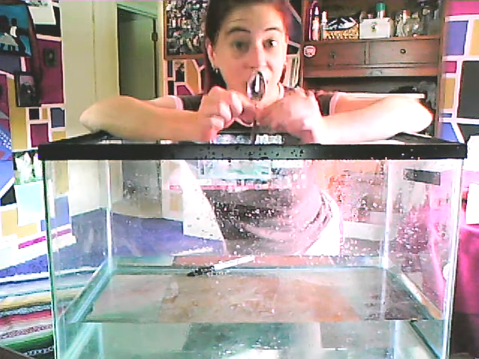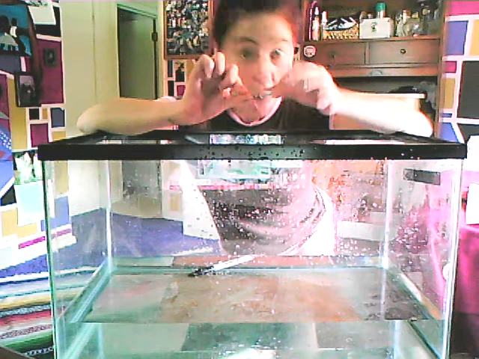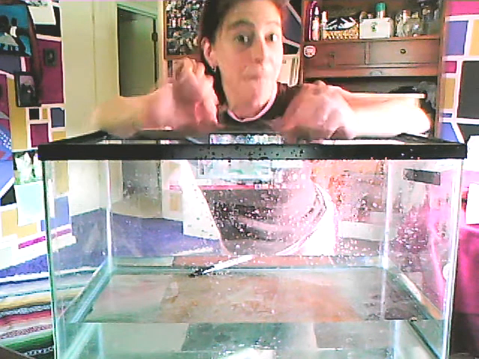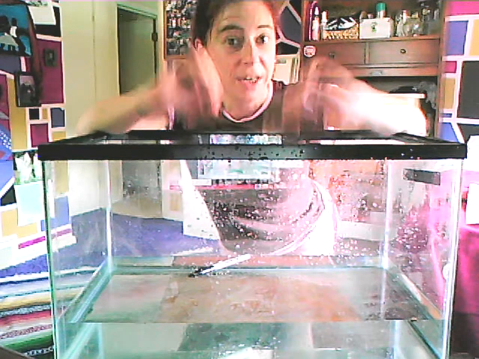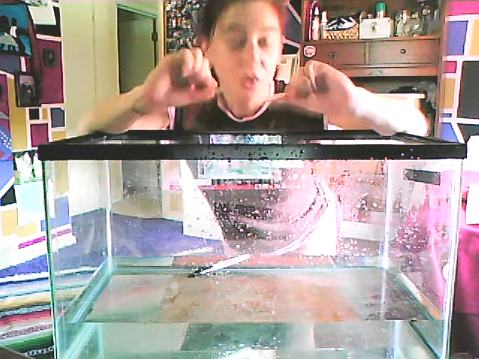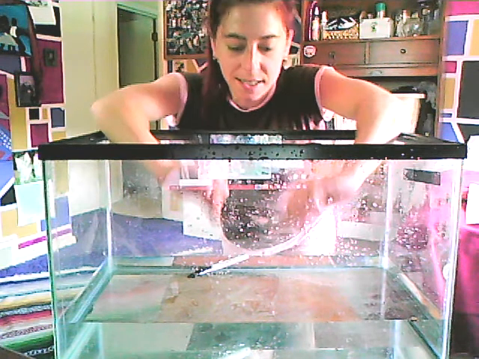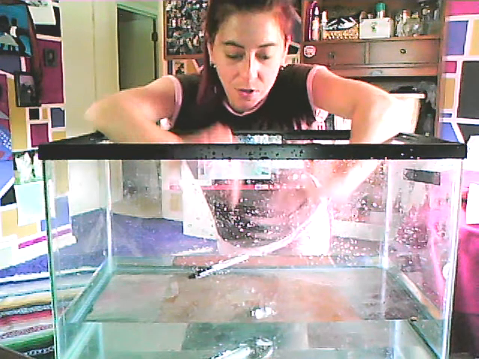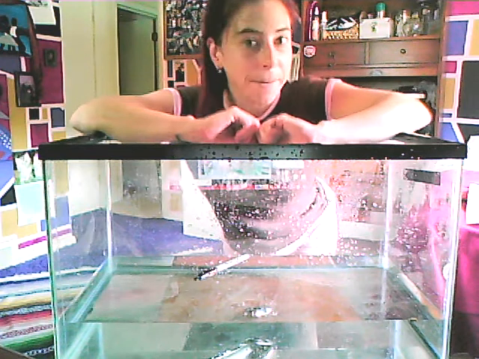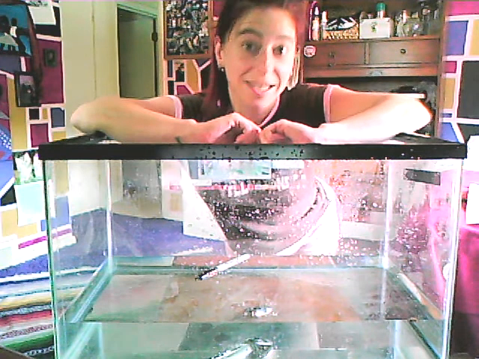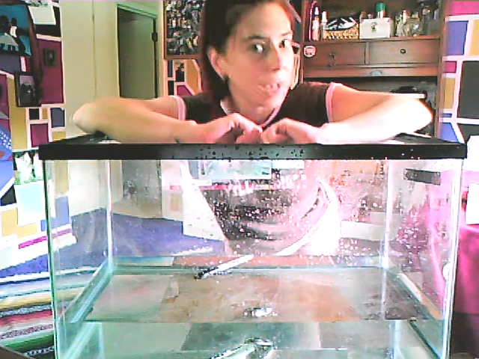Here we have a household spoon. Now this is small, but it's also made out of metal, which is a very, very heavy element. So, let's see what happens. It sank to the bottom, does not have buoyancy, or cannot displace water well. Let's try another.